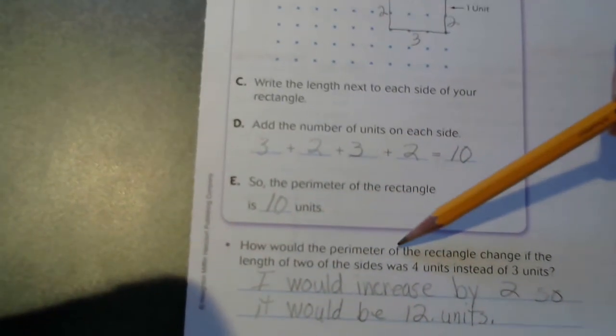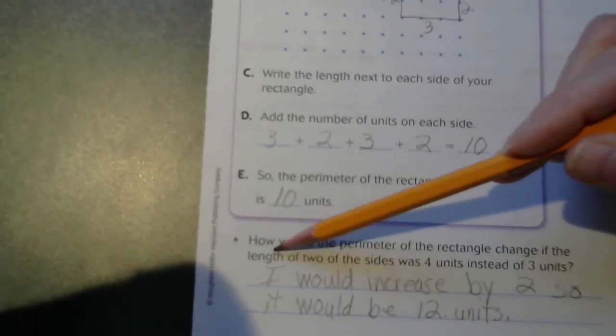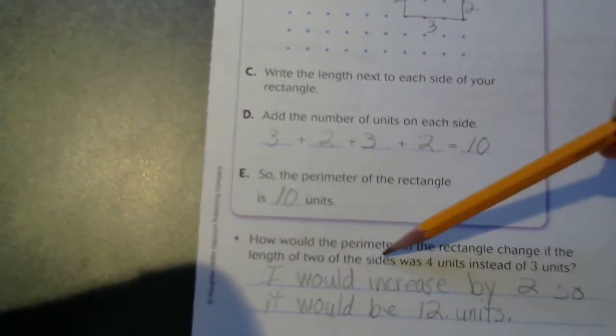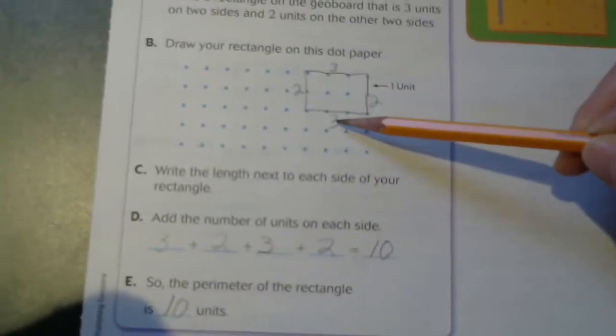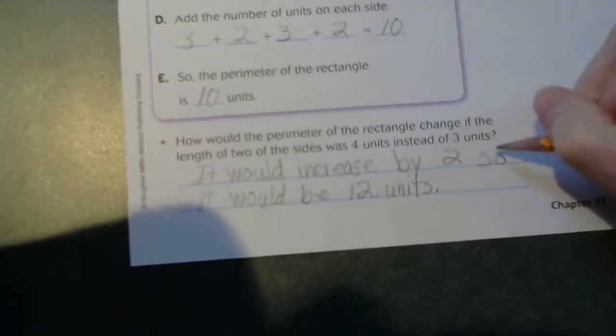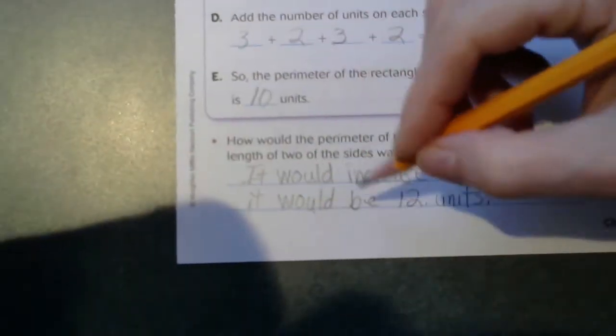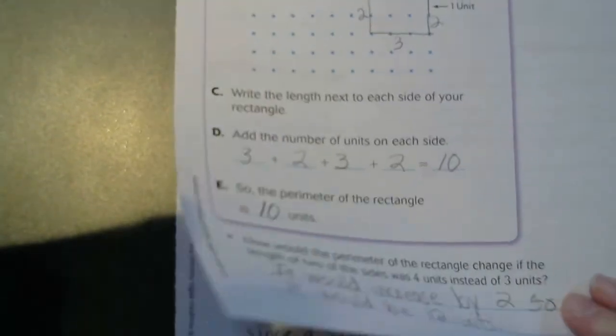How would the perimeter of the rectangle change if the length of 2 of the sides was 4 units instead of 3? So these would be 4 instead of 3. It would increase by 2. So it would be 12 units instead of 10.